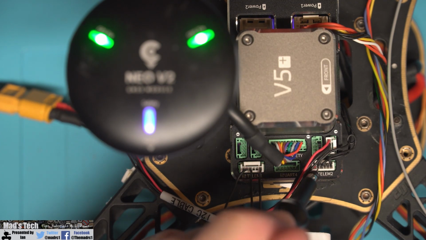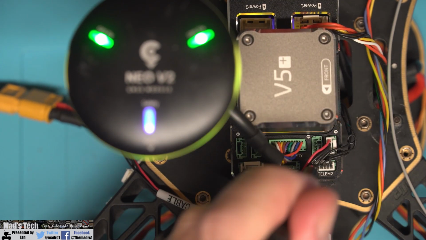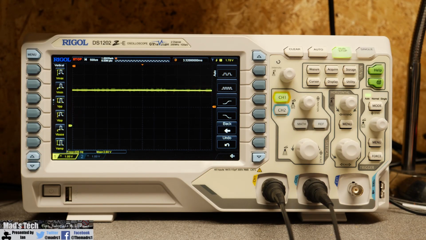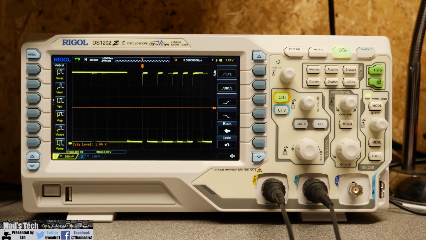So what we're going to do is go on to the TX pin. First of all, I'm going to hit auto on the scope and let that actually begin to do a reading on it, and then you can see the signal data appear on the screen. Now this is a live digital signal, so that is why you are getting the movement showing on the screen.